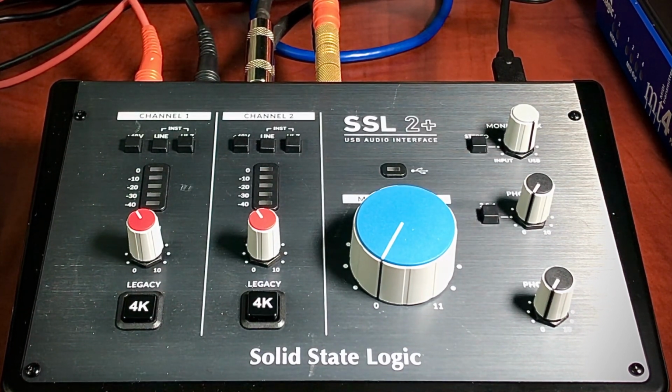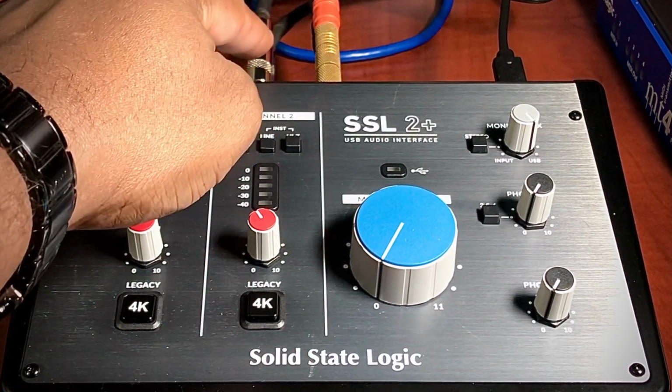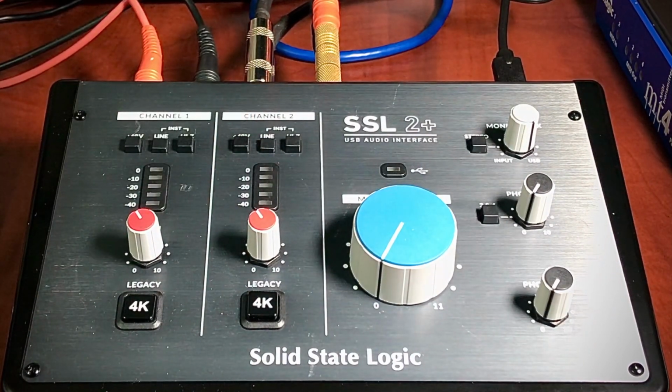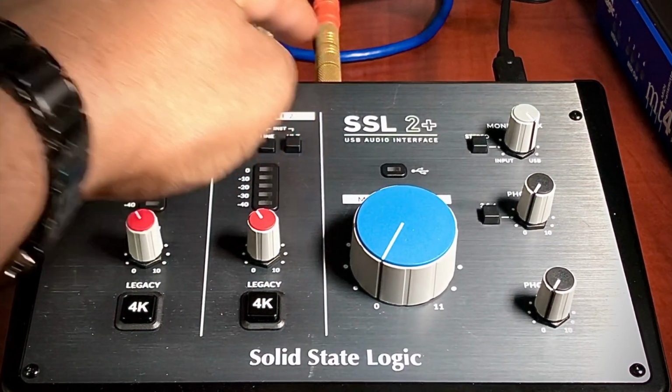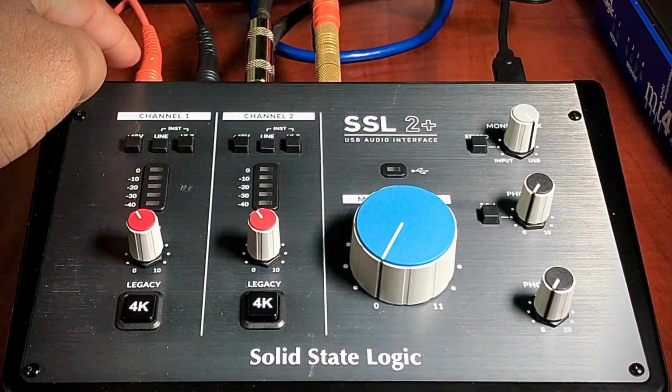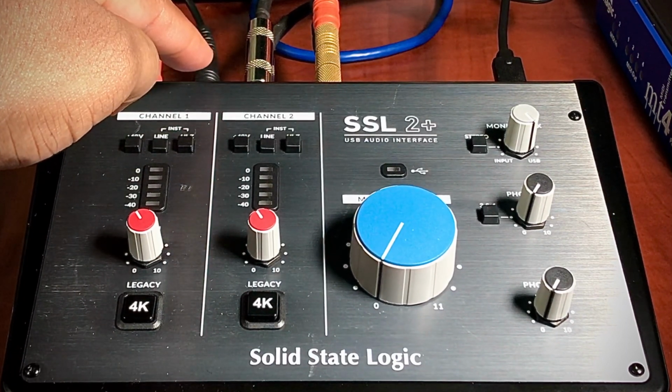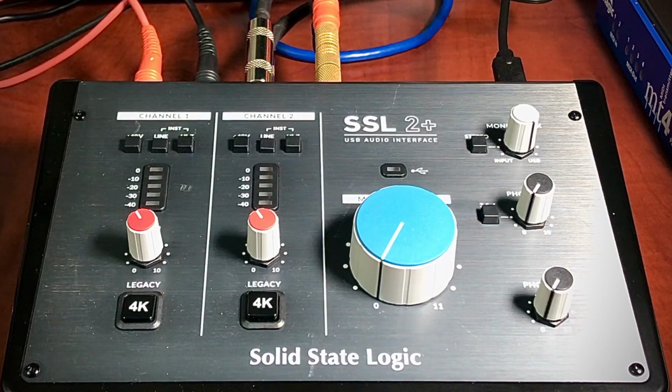So on the SSL2 Plus, we have input 1 and 2, right? And we also have outputs 1 and 2, which is here, which is going into the satellites or the speakers or the monitors. And then we have another output of the SSL, which is the 3 and 4, which is here, going out of 3 and 4, then back into inputs 1 and 2, or channel 1 and 2. Okay. So I have that set up that way.